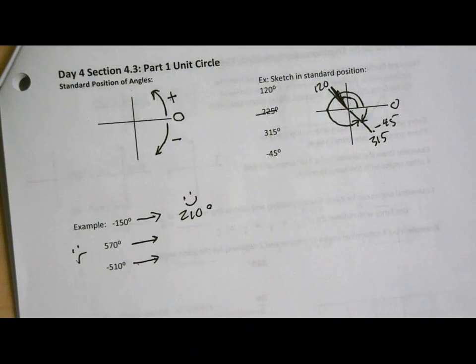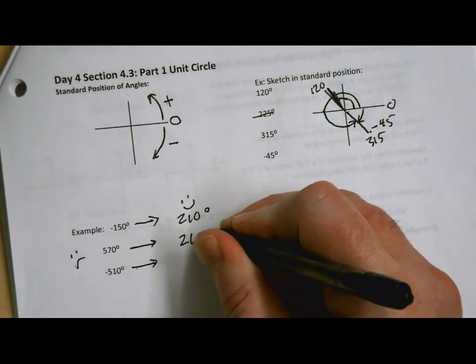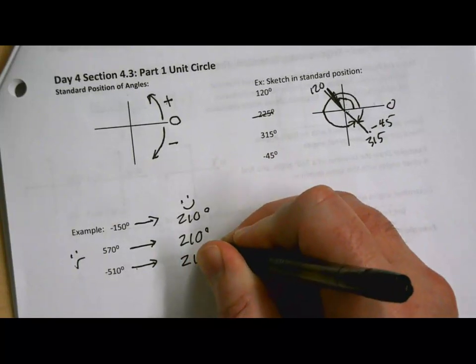What'd you find? They're all 210, which means what? They're all coterminal with each other. They all get us back to 210.